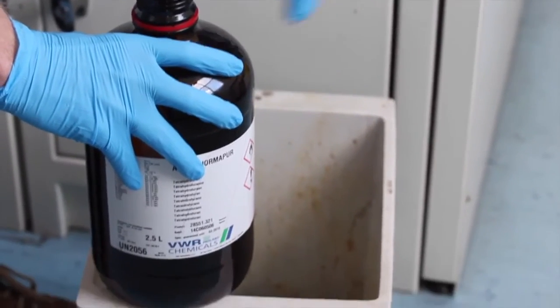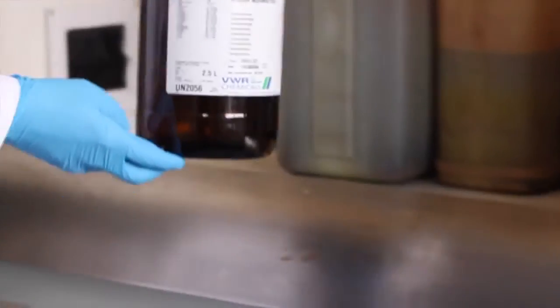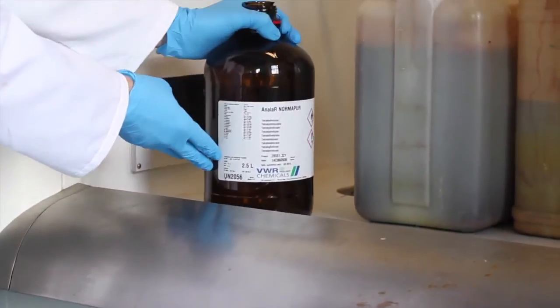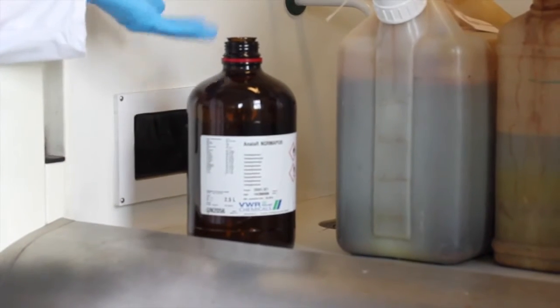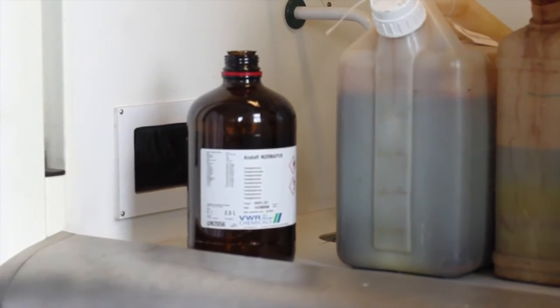If the bottle contained a hazardous reagent, you must rinse it with an appropriate solvent first and dispose of the hazardous liquid waste properly. Then you can leave the bottle under the fume hood for at least 1 hour before throwing it into the broken glassware bin.